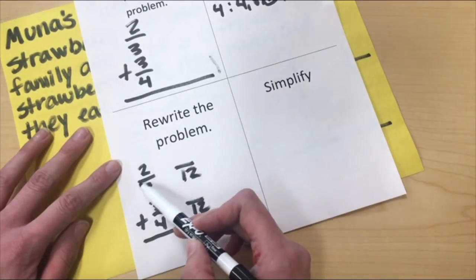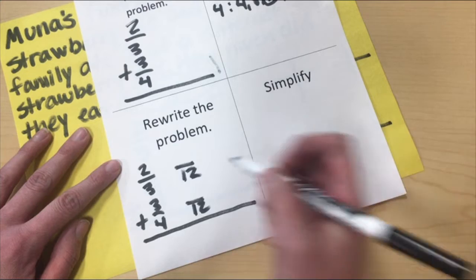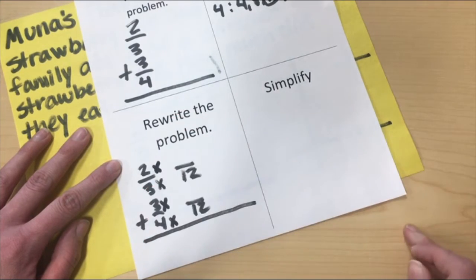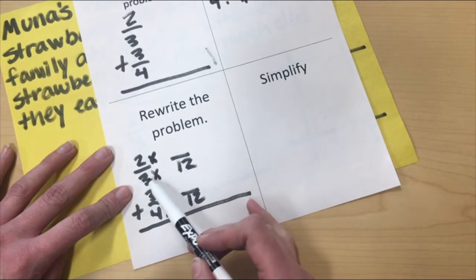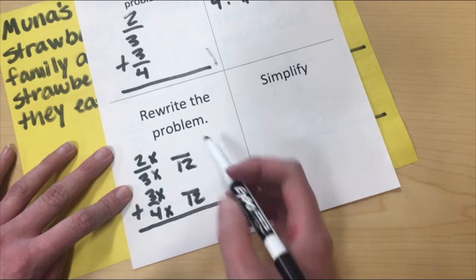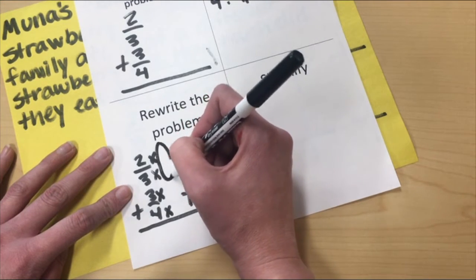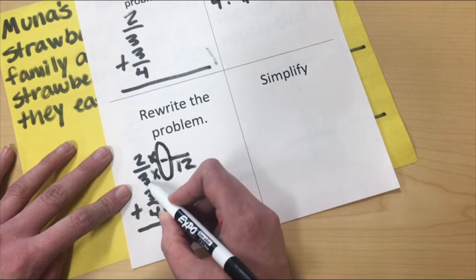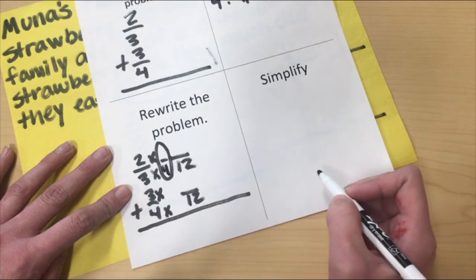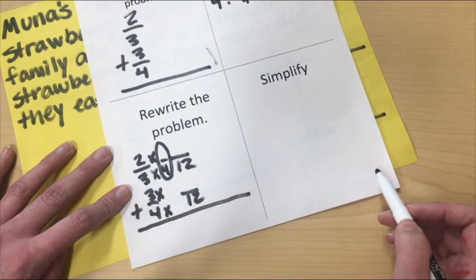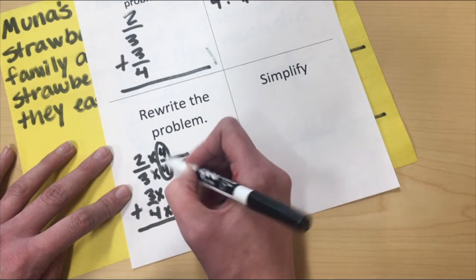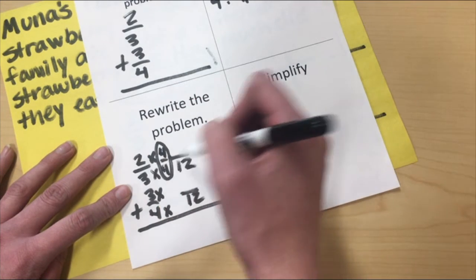So I need to make each of these fractions 12ths. They're going up, so I'm going to multiply. I'm going to make thirds into 12ths. To make an equivalent fraction, whatever I multiply here needs to equal 1. So I'm going to think, what do I multiply 3 by to get 12? It's 4, because 3 times 4 is 12. So what do I multiply this number by? The same thing, because these equal 1. And if you multiply this by 1, it's still the same thing.